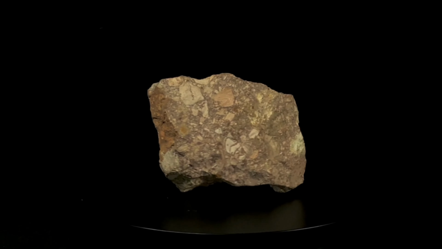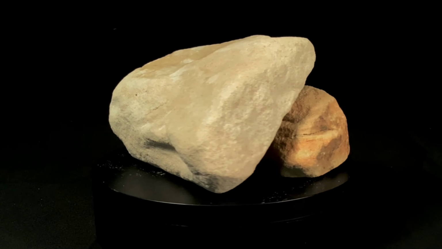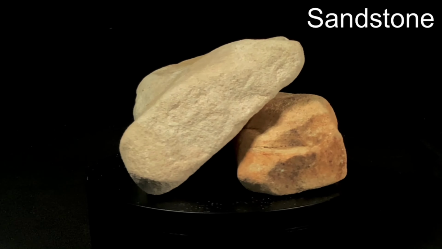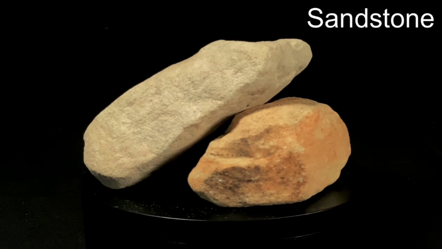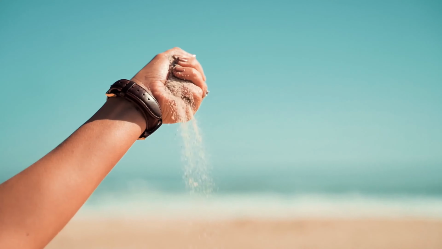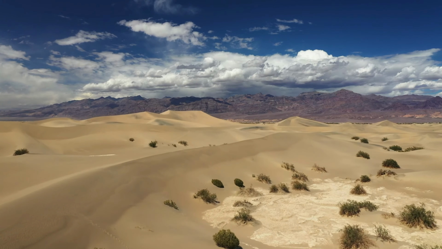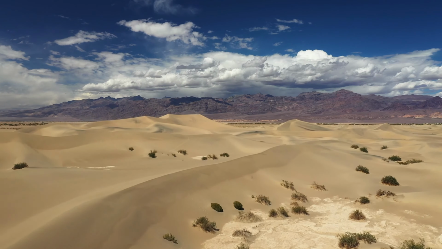As we decrease in sediment size, we get to sandstone. Sandstone obviously is made out of sand. So this is a smaller sediment size. It doesn't say an environment in the packet, but if you think about it, where do we see a lot of sand? The beach, so also shorelines. Potentially dune environments or deserts could also produce sandstone.